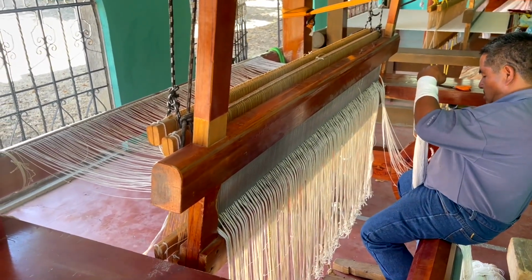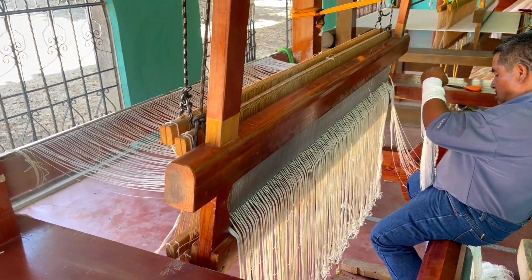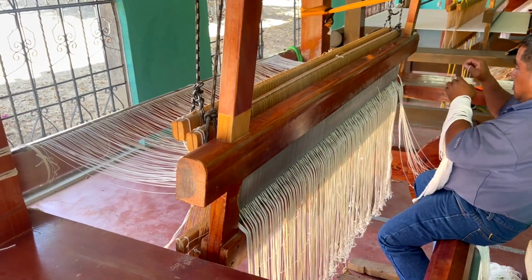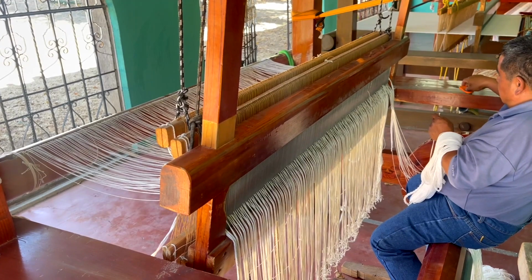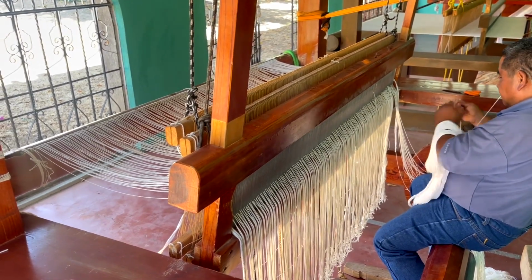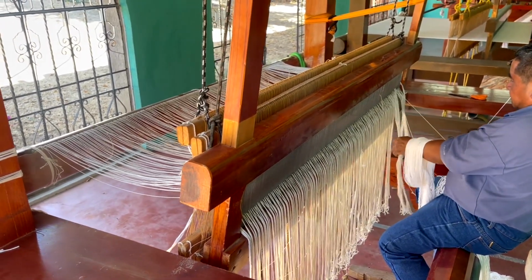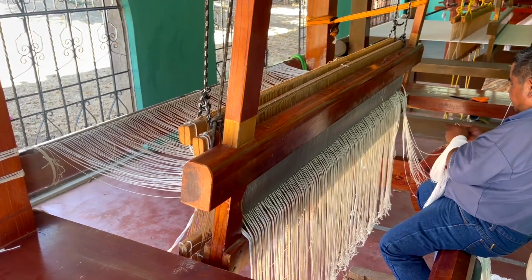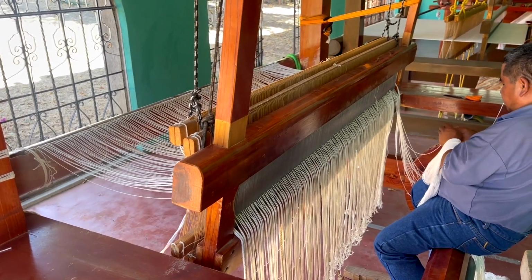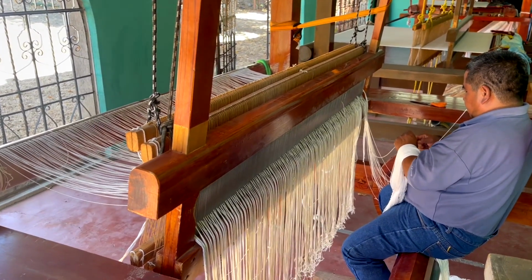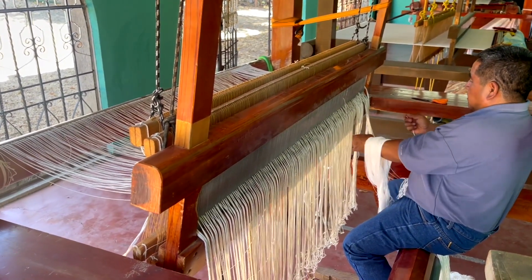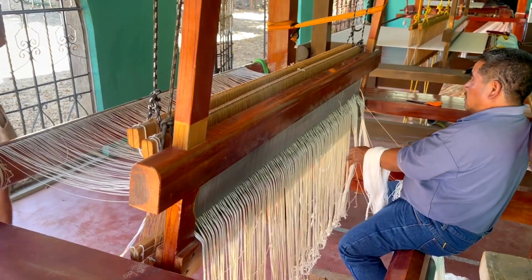The quality of the rug depends on how many lines we have per inch or centimeter in the warps. So more lines, they are more tight. And fewer lines, the commercial pieces, for example, only use 8, 10, or 12 lines per inch. So this one is around 16 to 64 lines per inch.